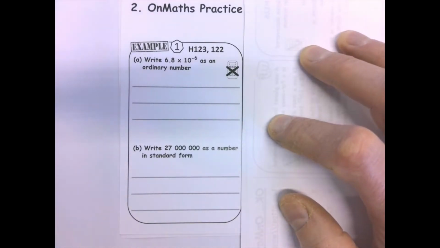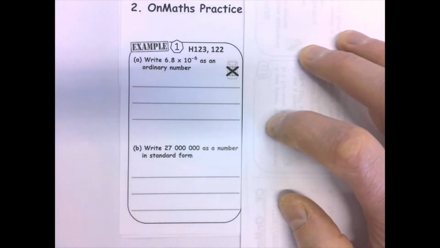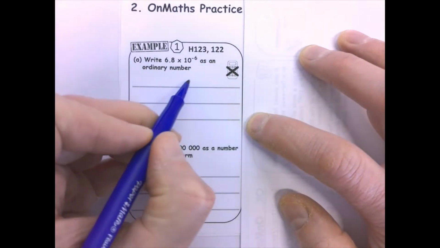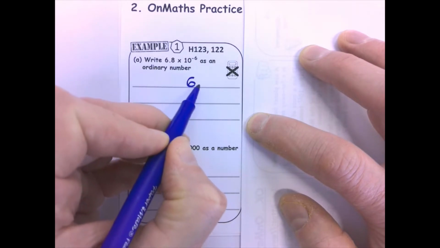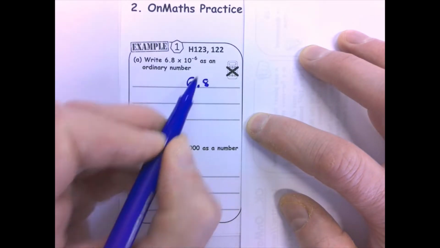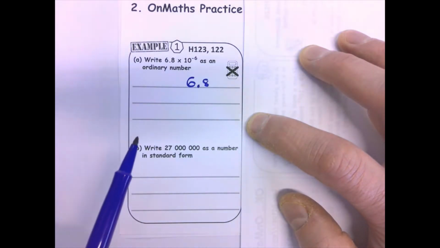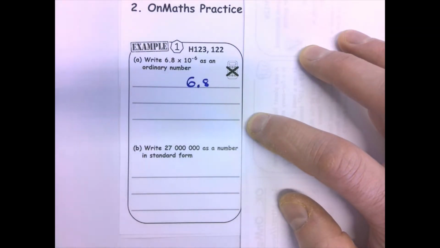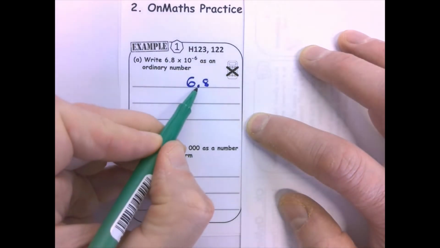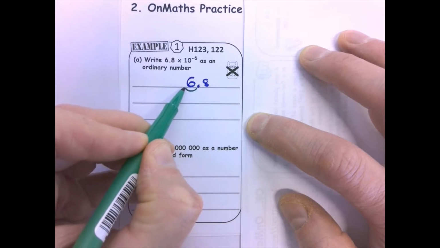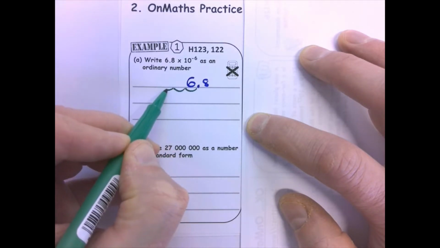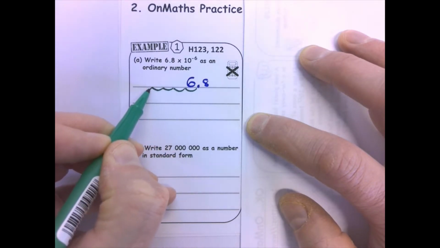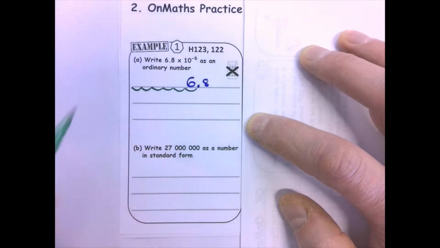So we're asked to write 6.8 times 10 to the minus 6 as an ordinary number. So let's just write 6.8 out first off. Now to the minus 6 means we're going to have to make it get smaller, right? So we're going to have to move the decimal point a few times to make that happen. Alright, so here we go. So 1, 2, 3, 4, 5, 6.